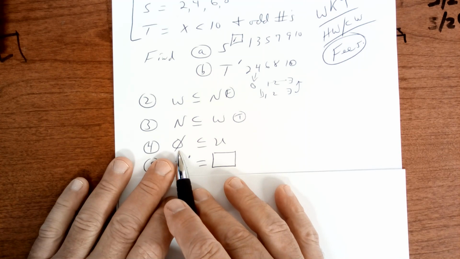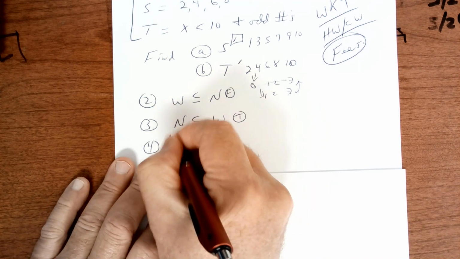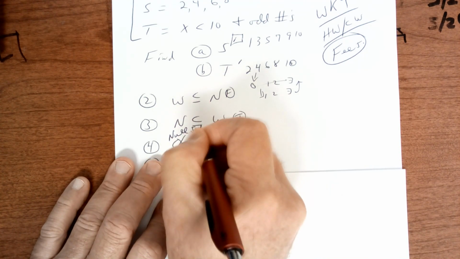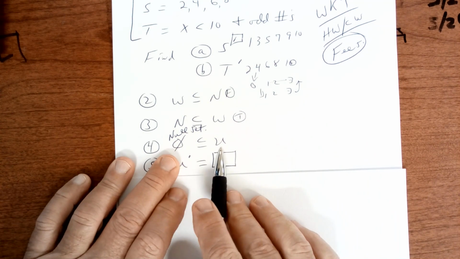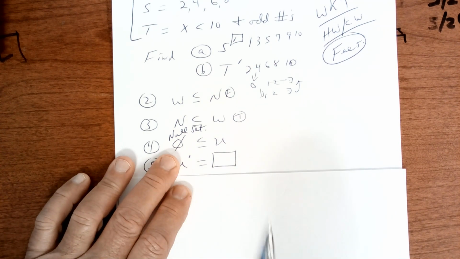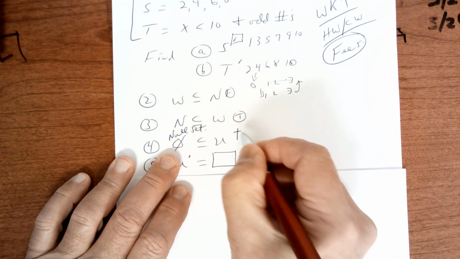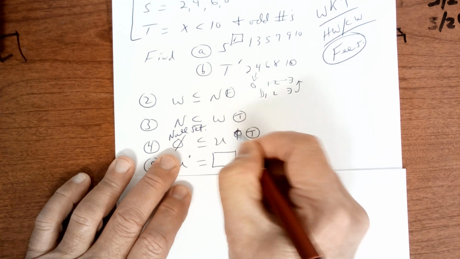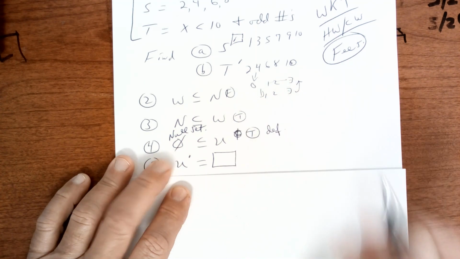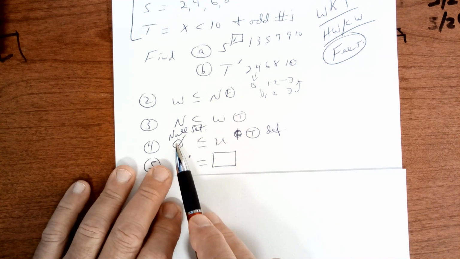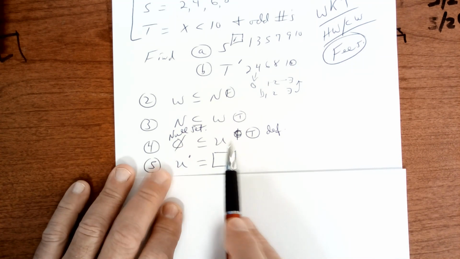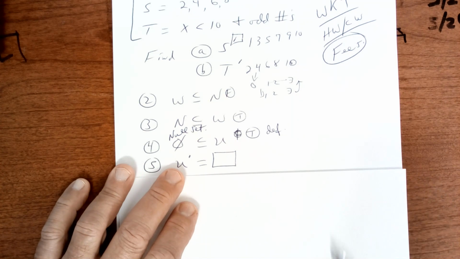Is the null set a subset of the universal set? Yes. This is true by definition. Okay? The null set is a subset of every set. Write that down.